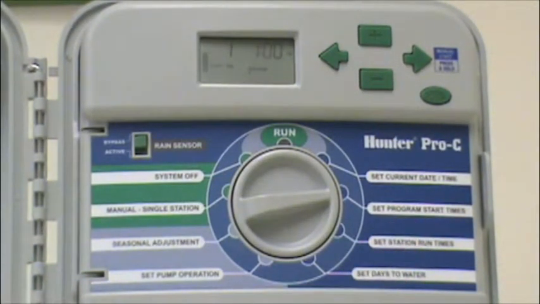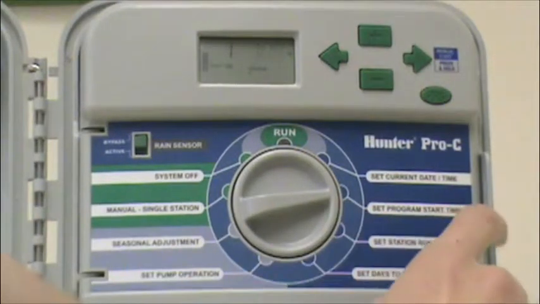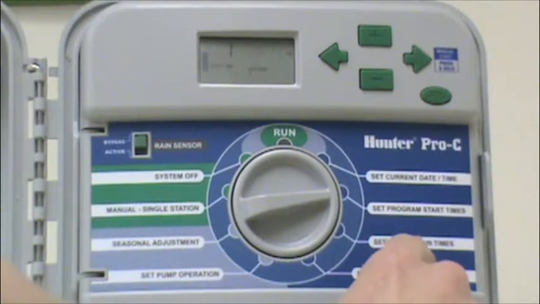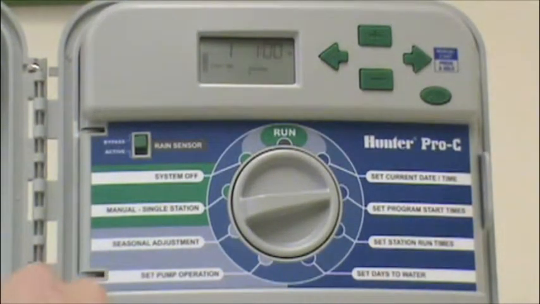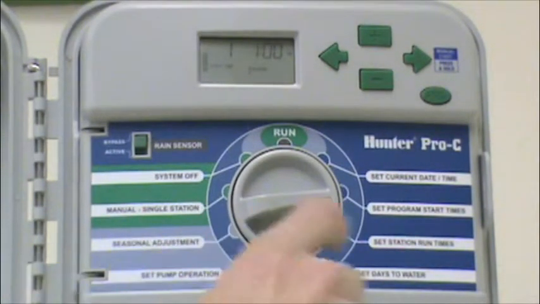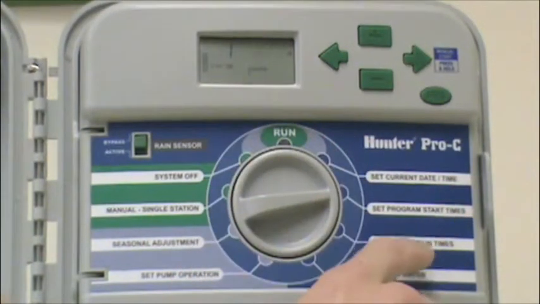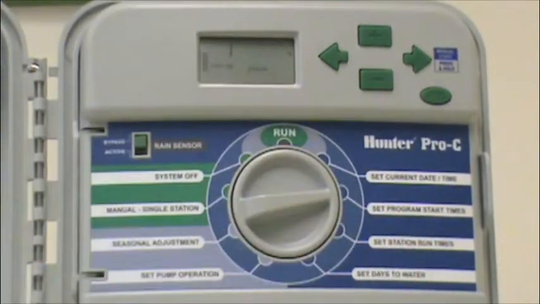This right here is where most homeowners get confused. Program start times are not your stations. The next setting is called set station run times. Station can also be valve or zone because they all correspond to the actual number of valves you have in your yard. What program is, you can set different stations under a different program.